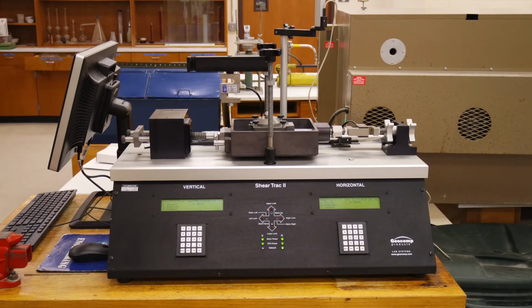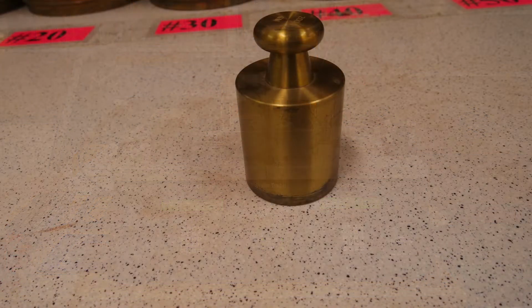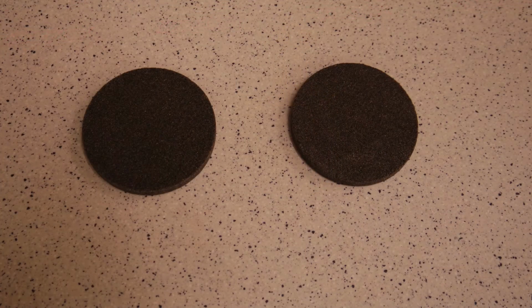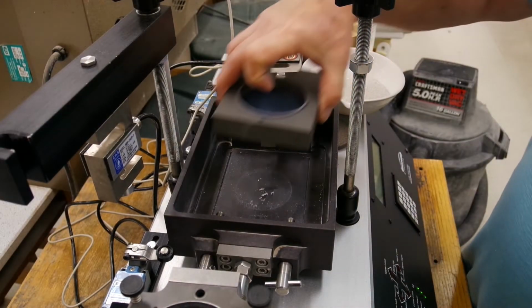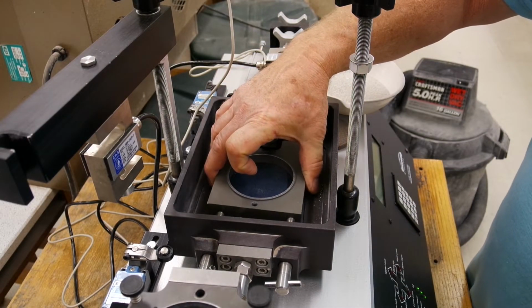We will need the following items to perform this test: a direct shear device, compaction tool, balance, porous stone, and a vacuum. The first thing we need to do is set up the direct shear machine.